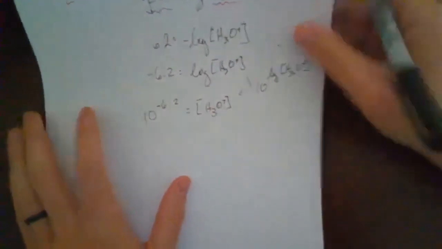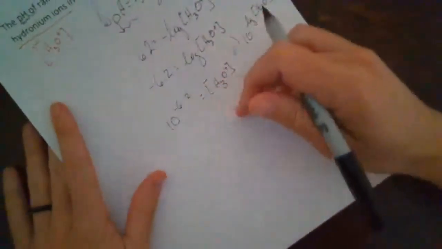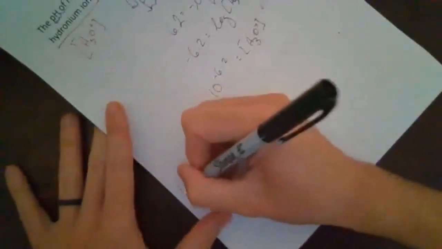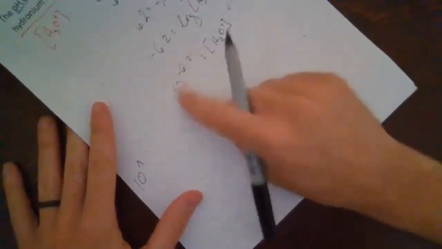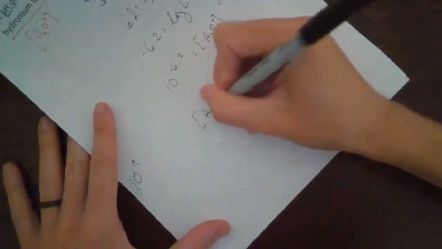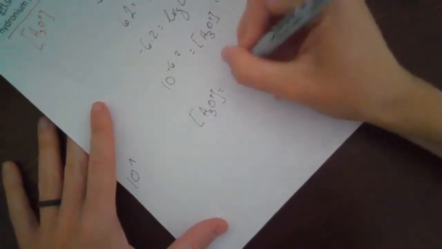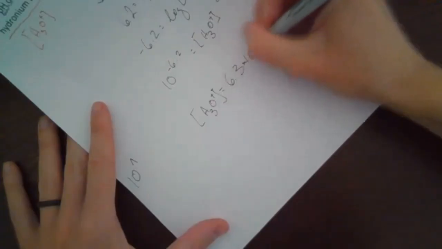We can use a calculator. An anti-log key would also accomplish this. You may also have a little 10 to the x key on your calculator, which accomplishes this. You can plug this in explicitly as an exponent. And we get that the concentration of hydronium is equal to 6.3 times 10 to the negative 7 molar.